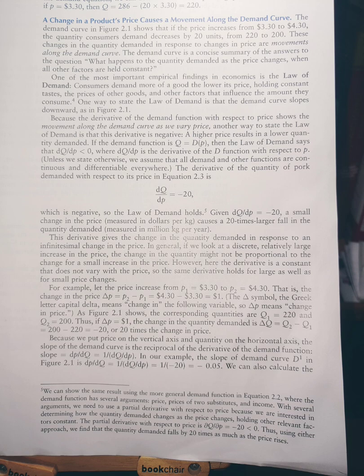In general, if we look at a discrete, relatively large increase in the price, the change in the quantity might not be proportional to the change for a small increase in the price. However, here the derivative is a constant that does not vary with the price, so the same derivative holds for large as well as for small price changes.